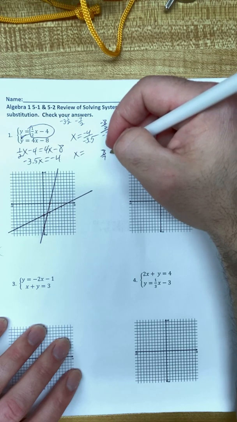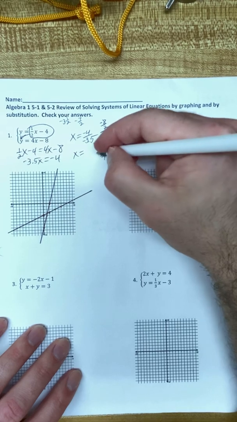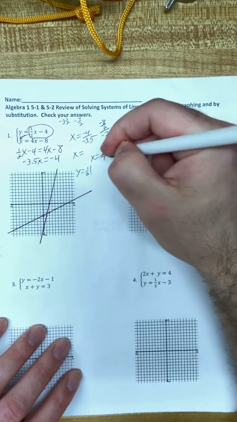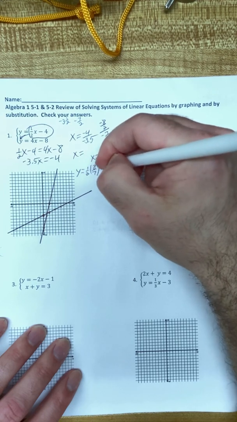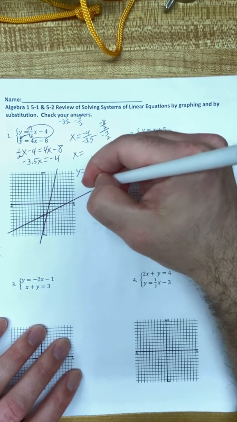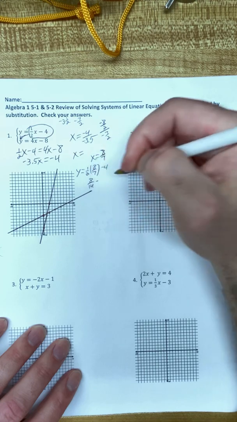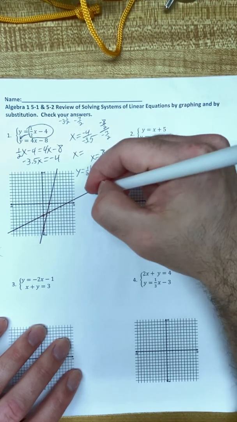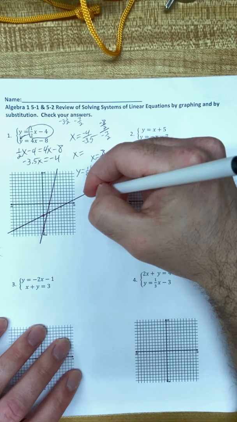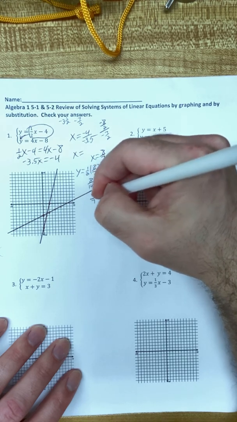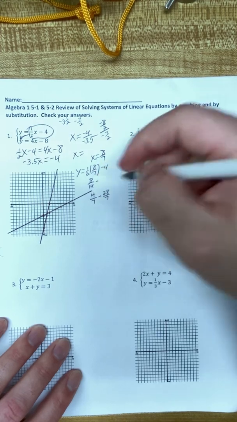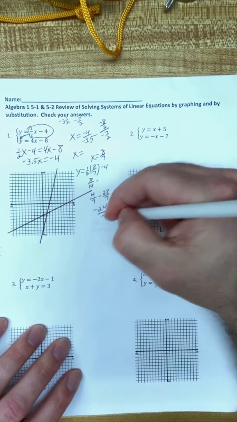Okay, and then to get your y, so x equals 8/7, y is going to be 1/2 times 8/7 minus 4, so 8/14 minus, we got to get this into 14ths, or we can reduce this down to, divide both those by 2, so 4/7 minus 28/7, it's going to be -24/7.